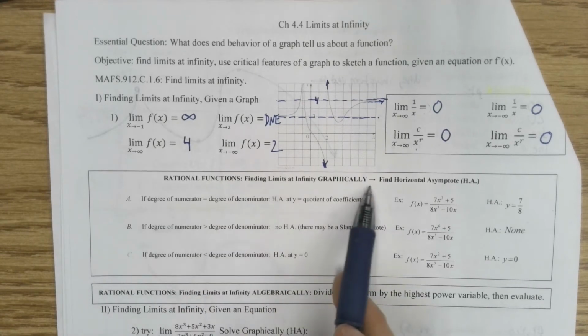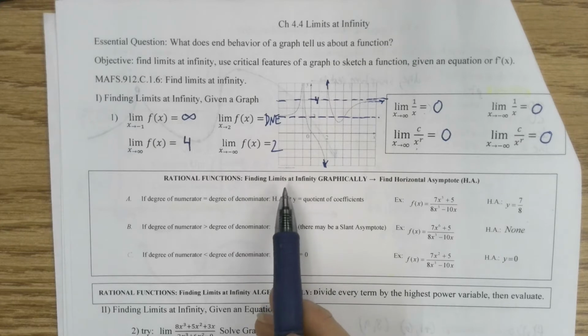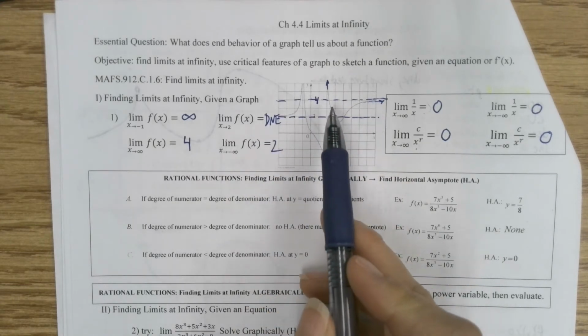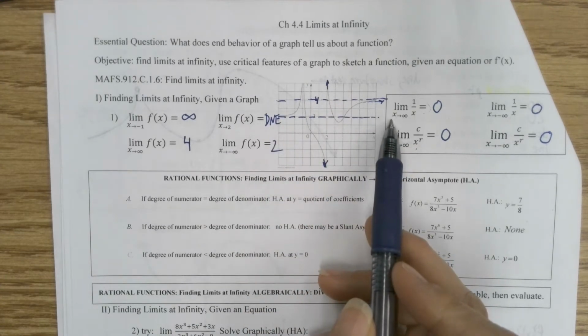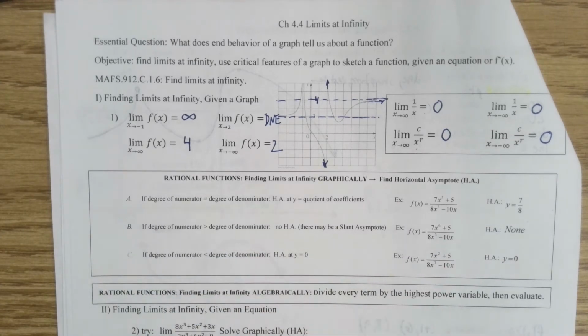You might recall this from Algebra 2. We are looking for the limits at infinity, and we know from this graphic example that if there is a horizontal asymptote, that helps us determine what the end behavior is. So there are three scenarios we're going to consider when identifying a horizontal asymptote.